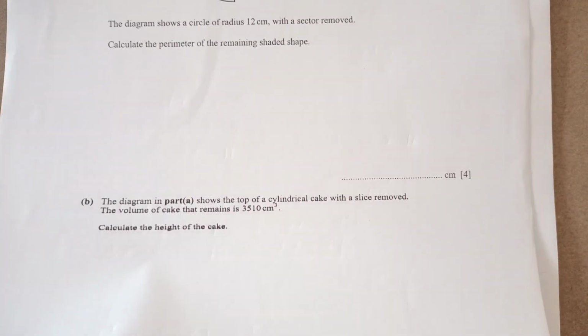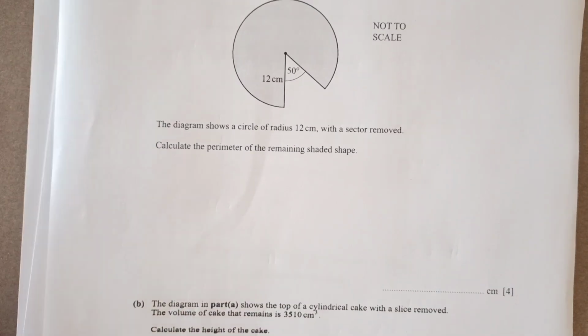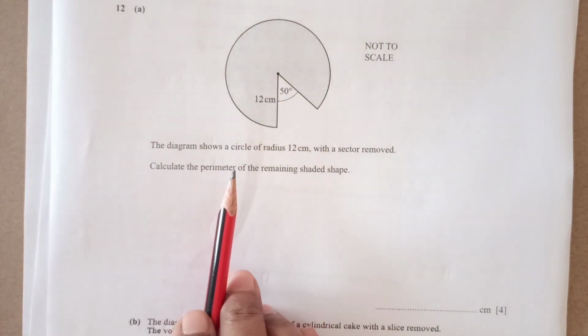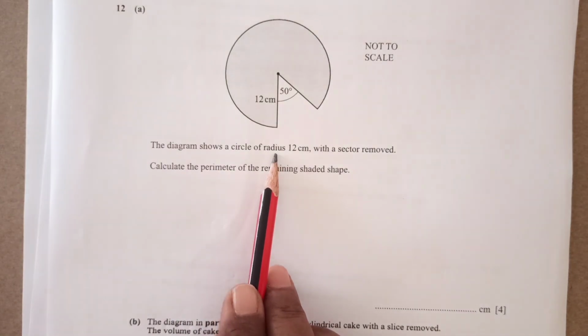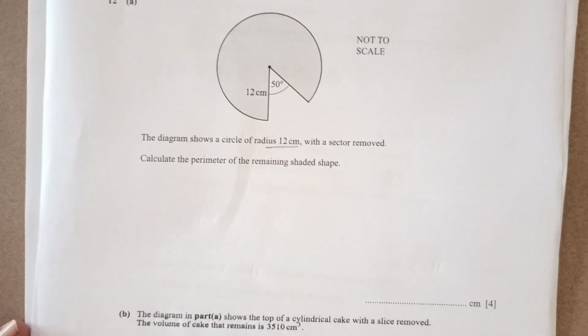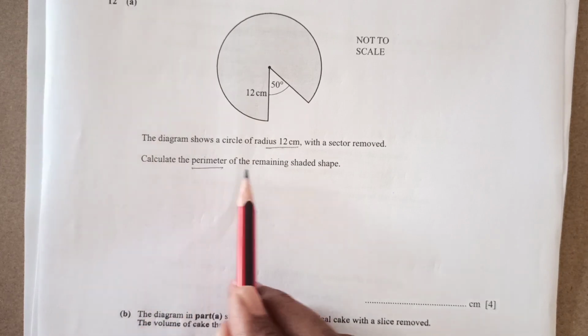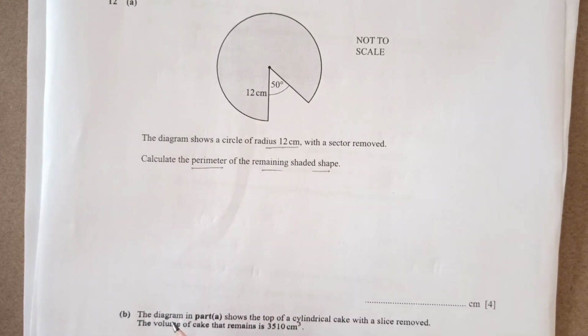This is the last question of this paper. Number 12, we have a sector here. The diagram shows a circle of radius 12 centimeters with a sector removed. So this is a circle, this sector is removed. Calculate the perimeter of the remaining shaded shape.